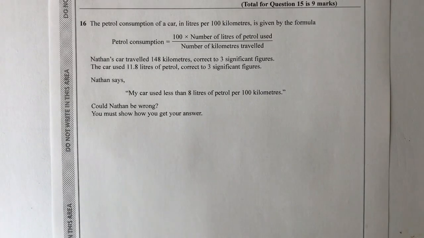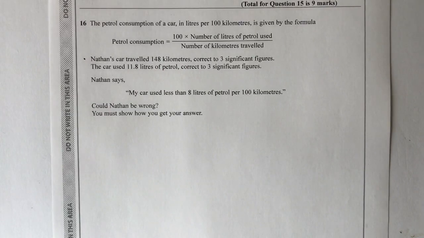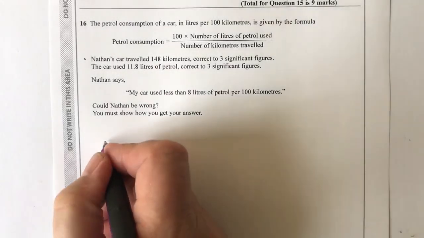So the petrol consumption of a car in litres is given by that formula. Nathan's car travelled 148 kilometres, correct to 3 significant figures. I would stop there if I were you. I won't worry about the rest of it, because when it says correct to 3 significant figures, we're really talking about bounds. So let's have a look at 148.